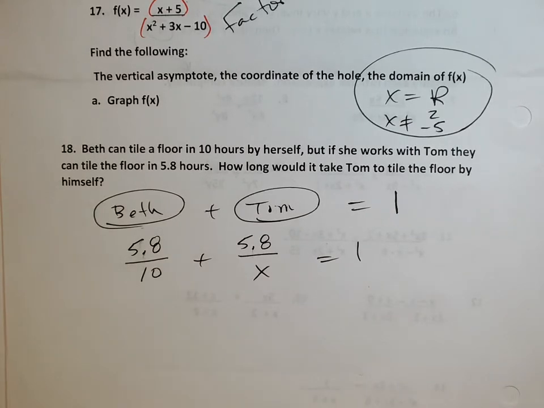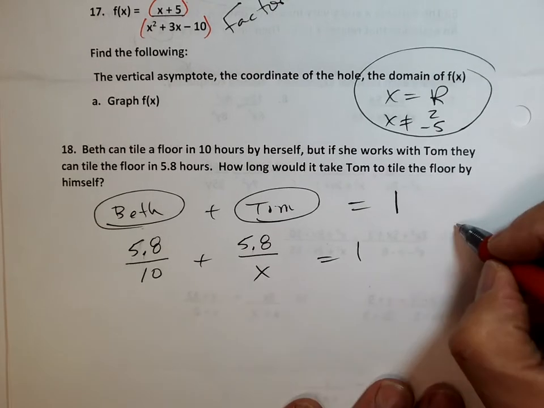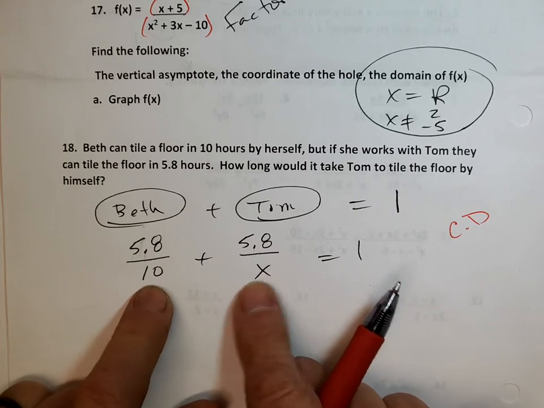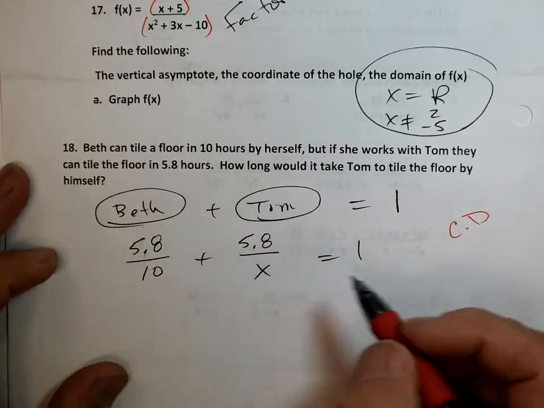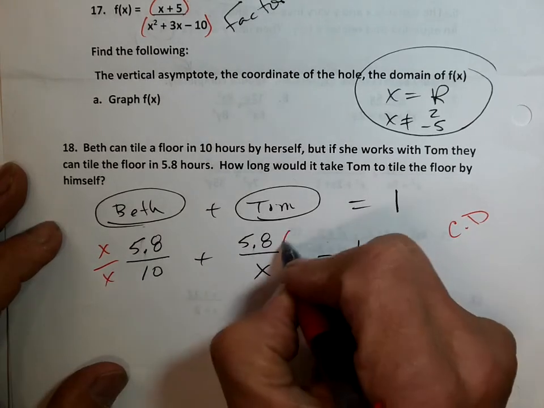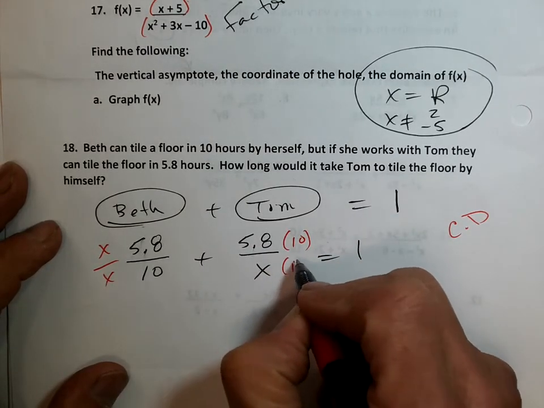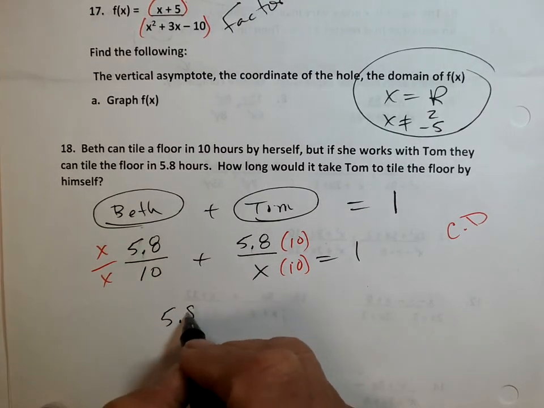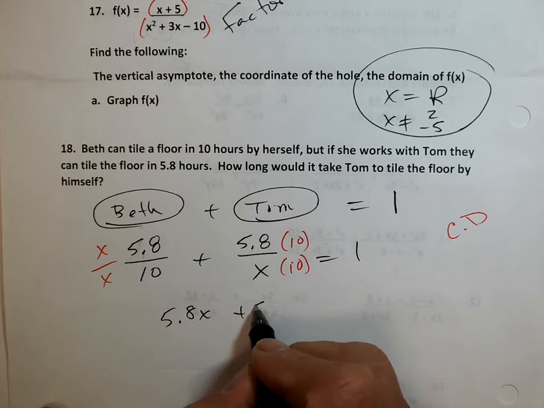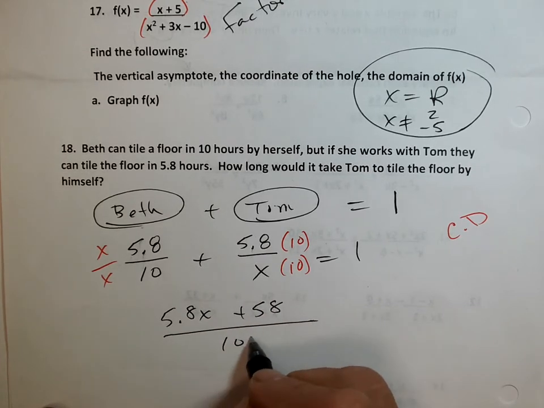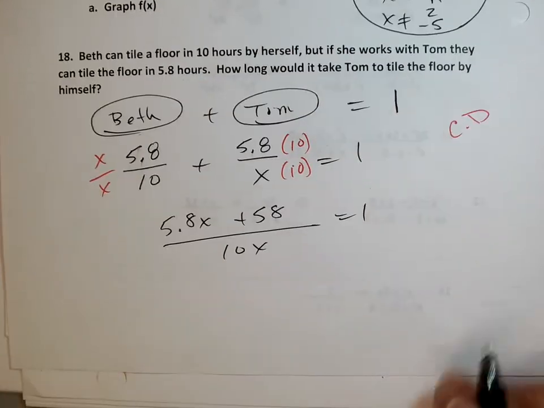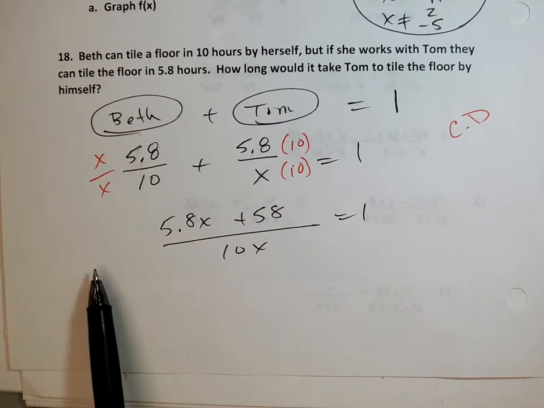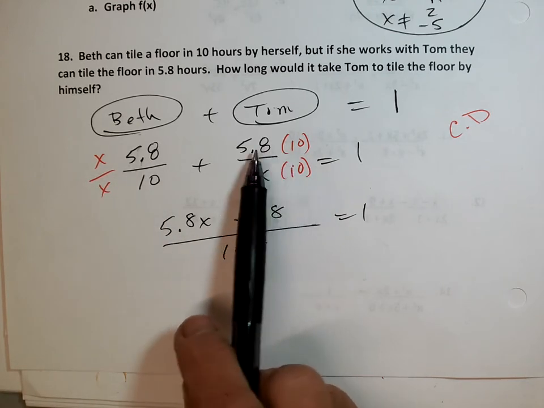So first of all, how about a common denominator? What do you see for a common denominator? Well, 10x, right? You guys agree? 10x will be my common denominator. So let's multiply this one by x over x, and that one by 10 over 10. Let's see what we get. All right, so I'm going to get 5.8x plus 58 over my 10x equals 1. Okay? So I got my common denominator, 10x, and I multiplied 5.8 by x and 5.8 by 10.